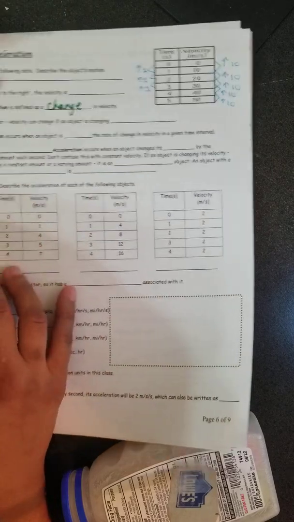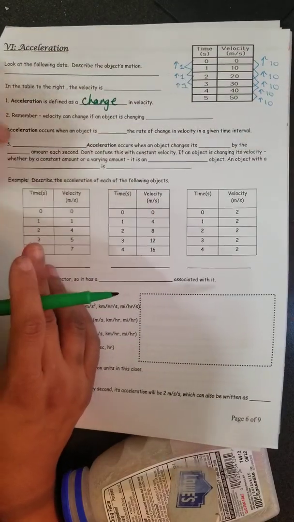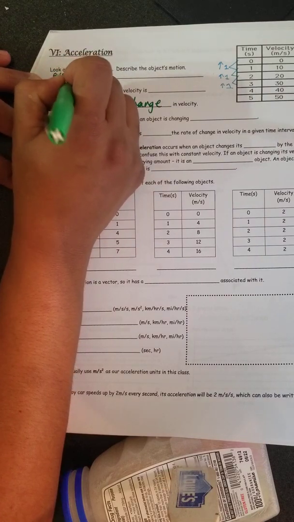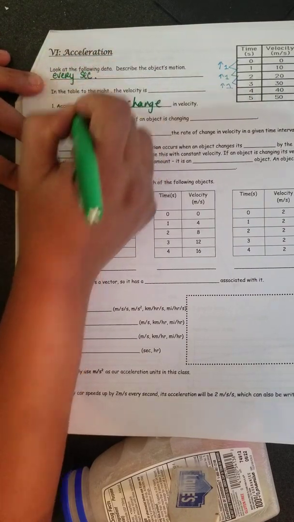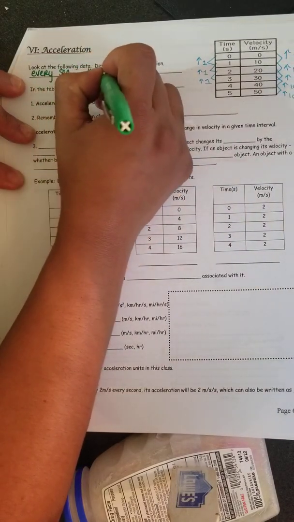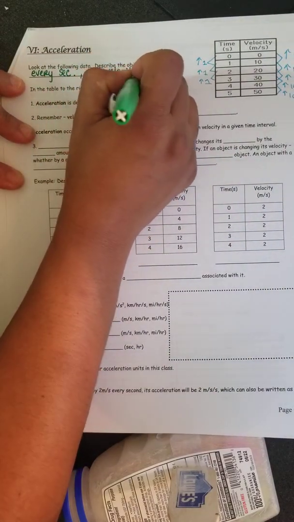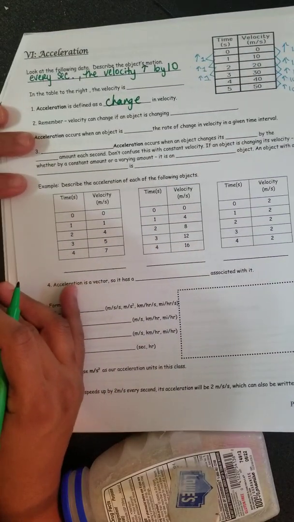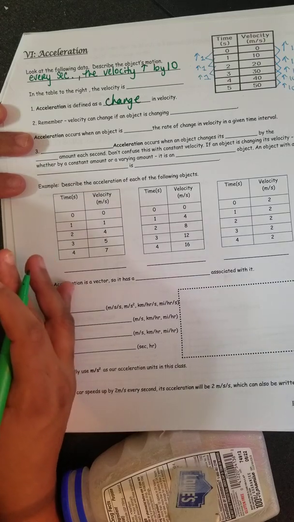Okay? So, what's going on is for every second, the velocity increases by 10. That's the information that we found.